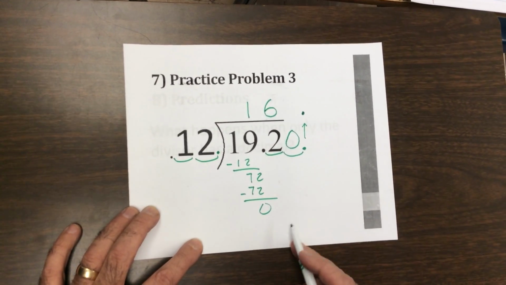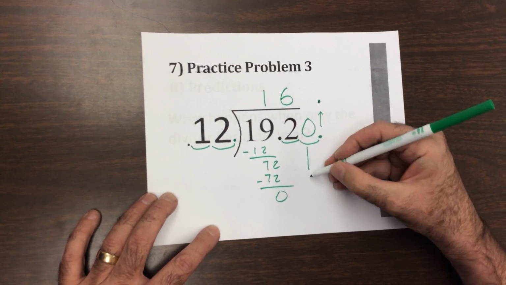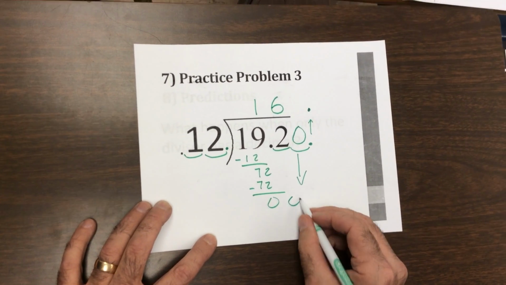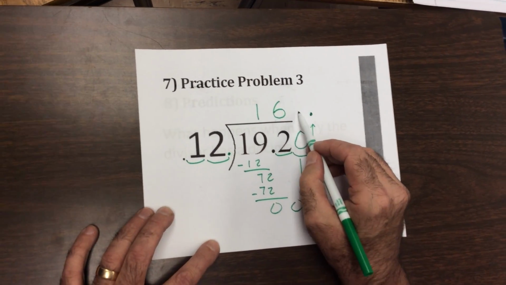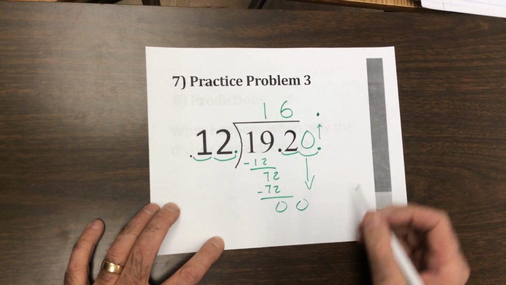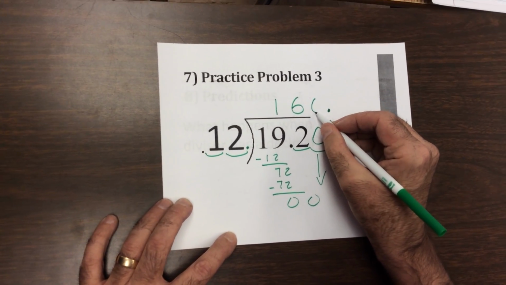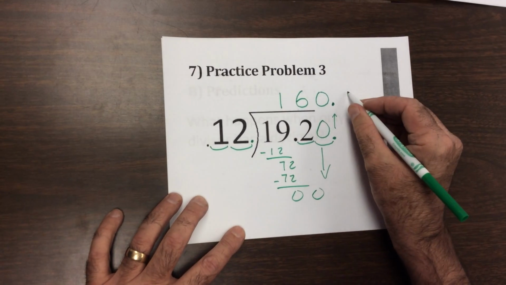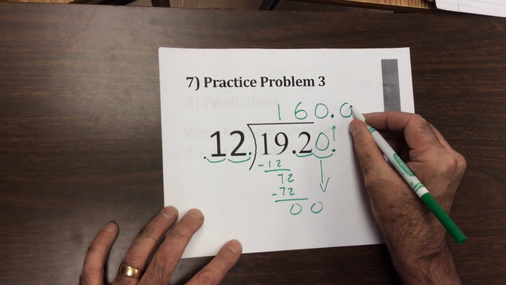12 does not go into 0. We still have this 0. I know I'm getting off line here a little bit, but I'm trying to conserve space. We can't just leave this empty with nothing here, so 12 goes into 0, 0 times, and your answer is 160. Again, for those of you that like to put a 0 at the end, that's fine.